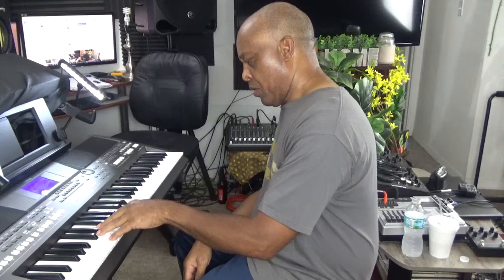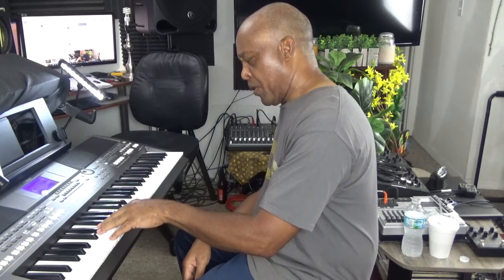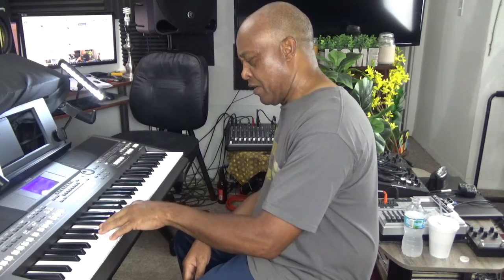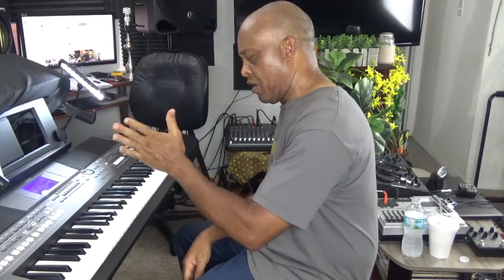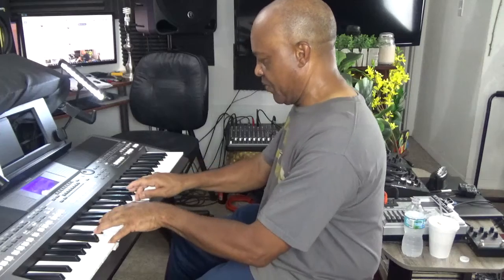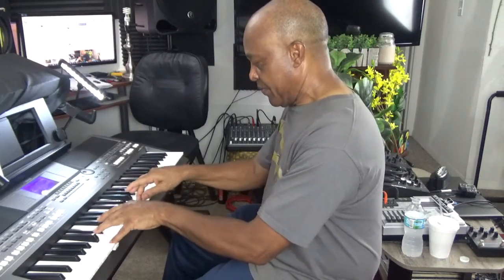Now, above E flat, you got F. So you're not gonna play sharp 11 now. You're gonna play 11 because you got E flat and then F is located a whole step above E flat. So that will be 11. So that's C minor 11.